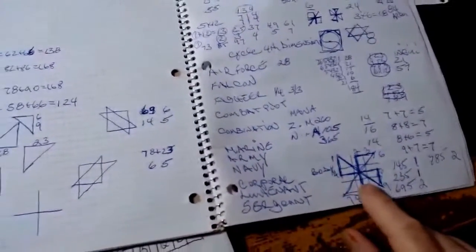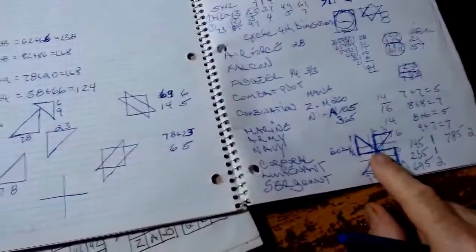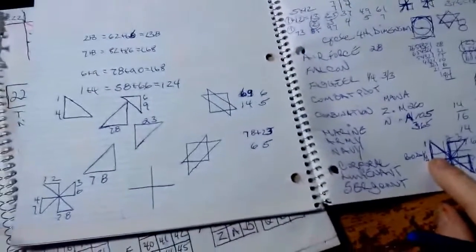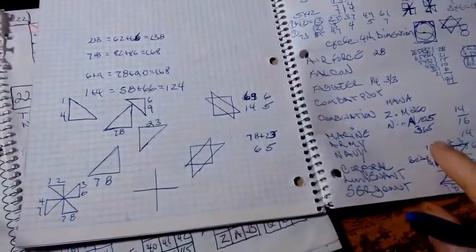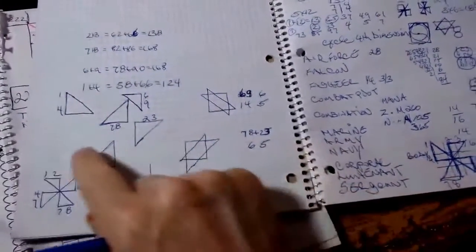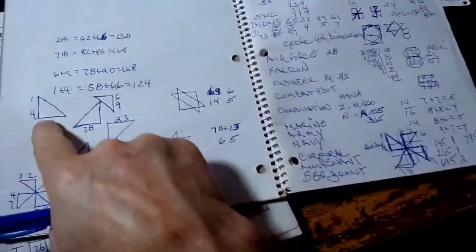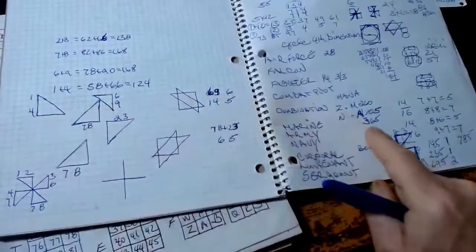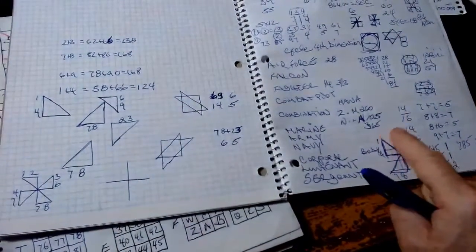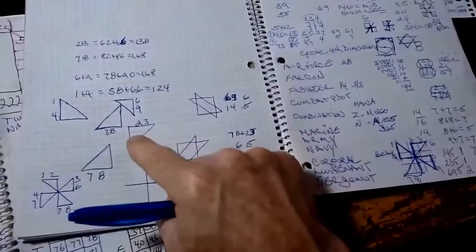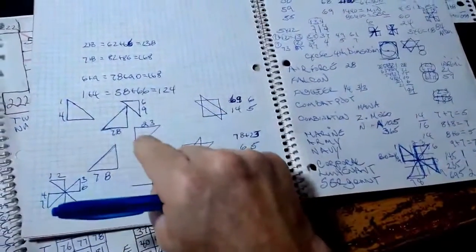All triangles, all meeting at the center. So when I take this triangle here, slanted this way, with a right over here, that's the 1-4 triangle. If I take this triangle over here, like that, that's the 2-3 triangle. This one and this one.